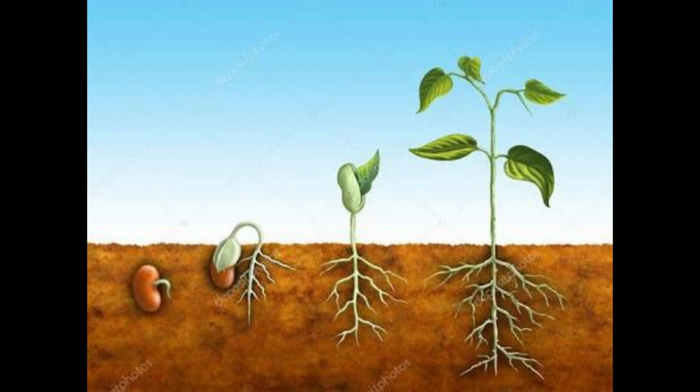In conclusion, the whole process contains 4 steps, and it is an easy process to see the mature tree from a small seed.